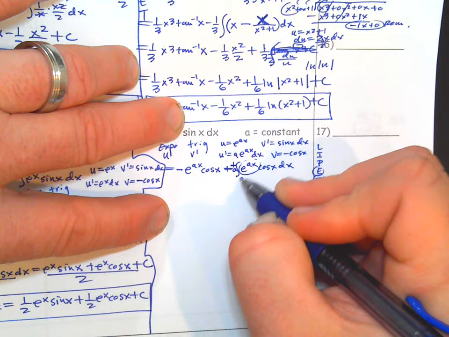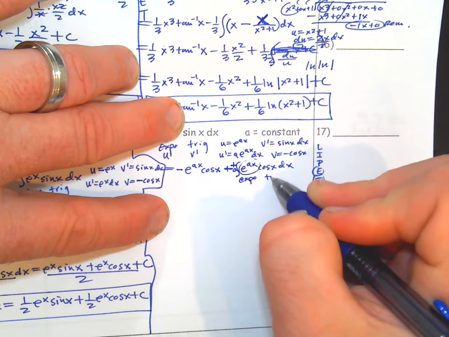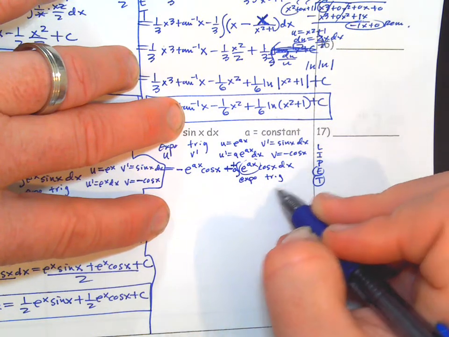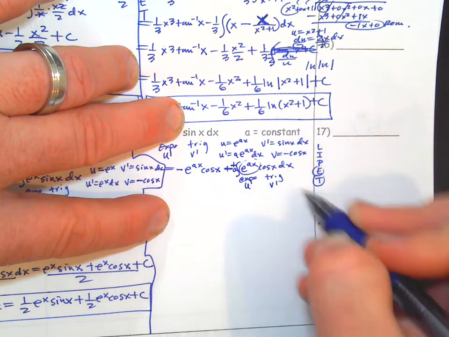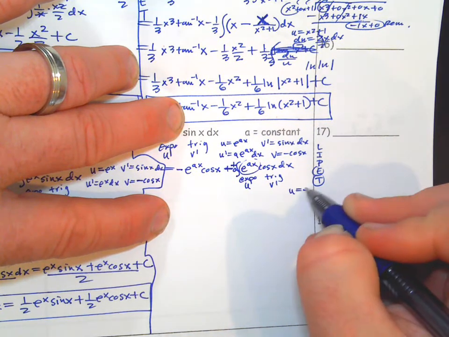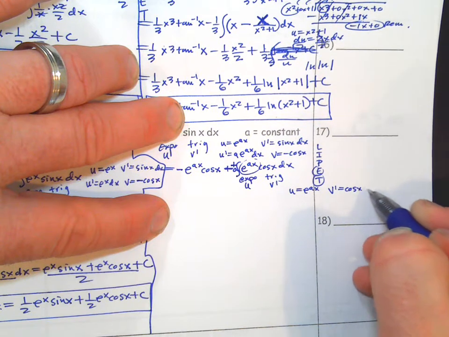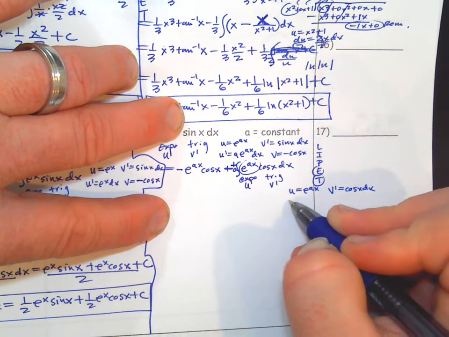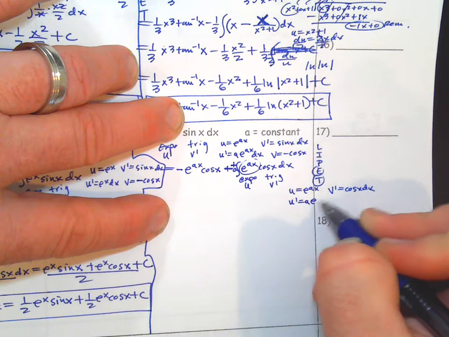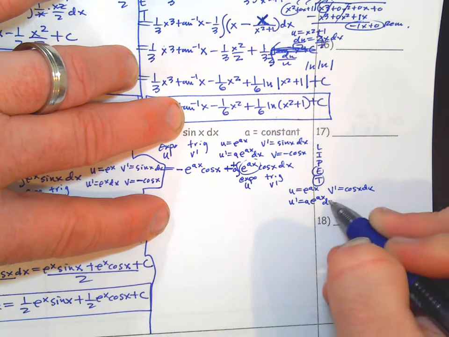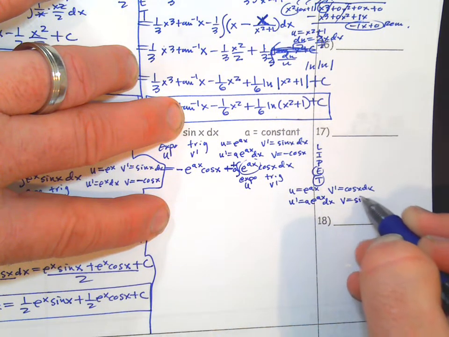This is Expo. This is Trig. So this is going to be your u. This is going to be v prime. So we have u equals e to the ax, and v prime equals cosine x dx. And then u prime equals a e to the ax dx, and v equals sine x.